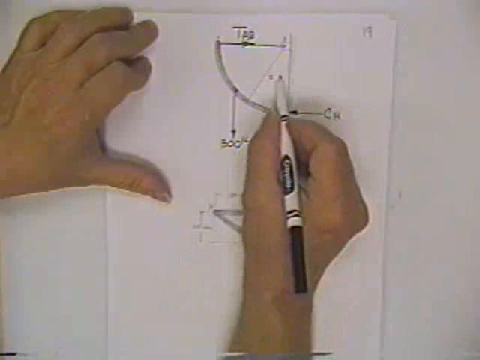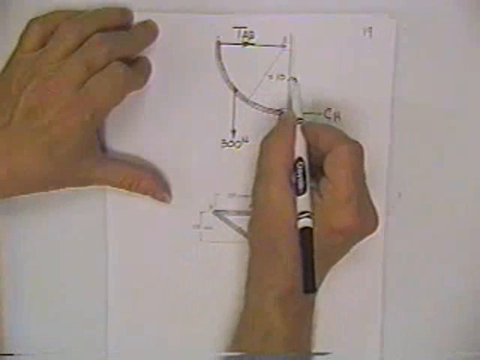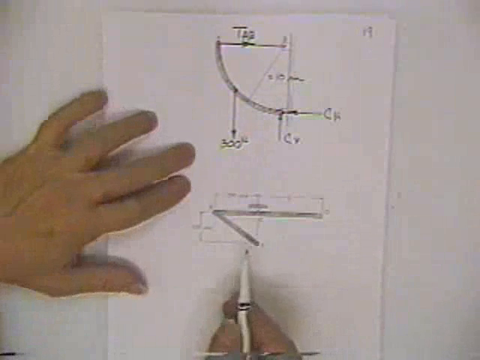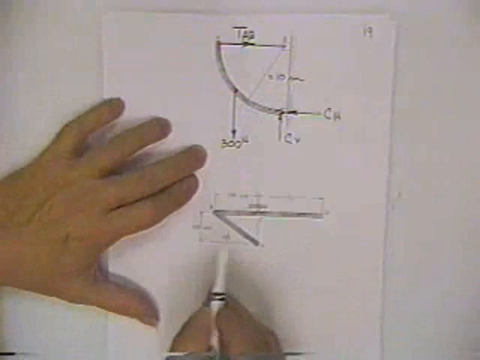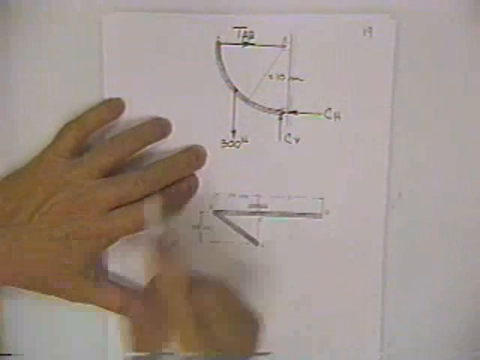And let's just say R was equal to 10 meters. I'm not sure we need the distance there. Yeah, I guess so.